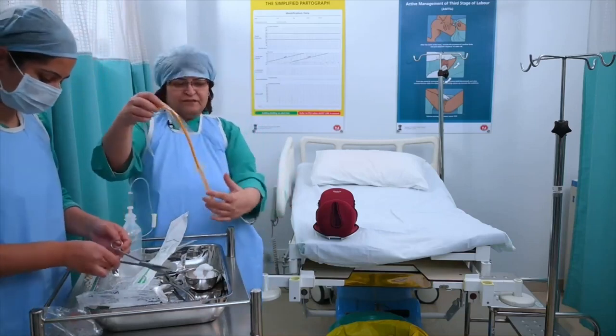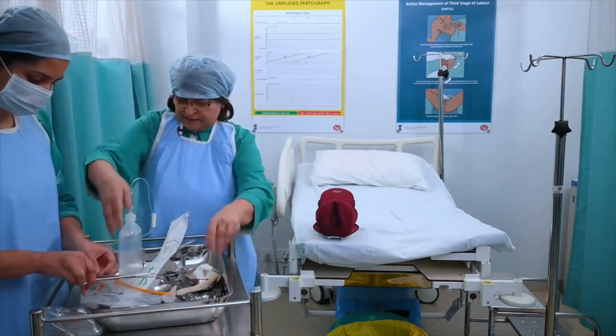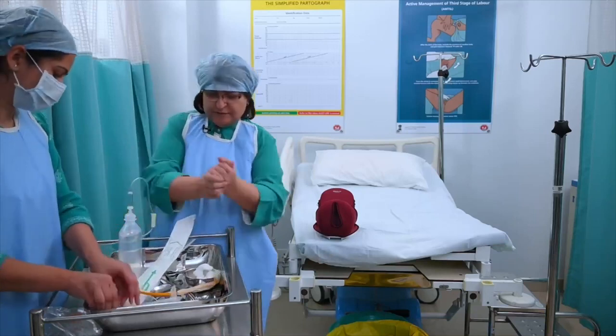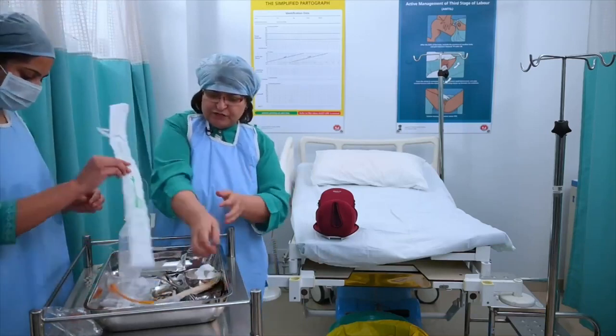So the catheter with the condom is ready, and here the IV set is ready. Now, I will start the procedure.